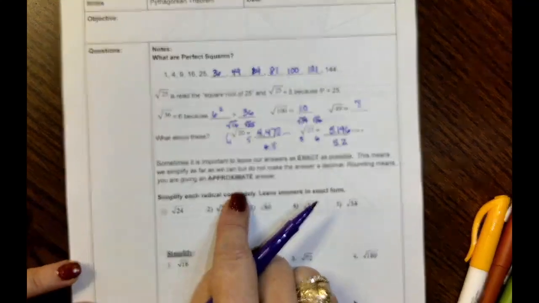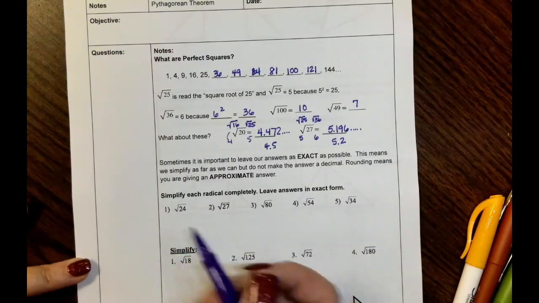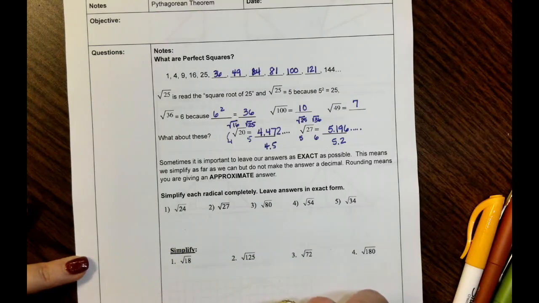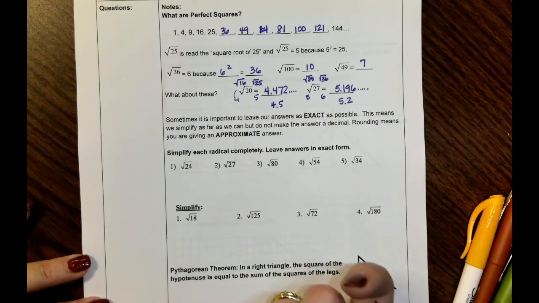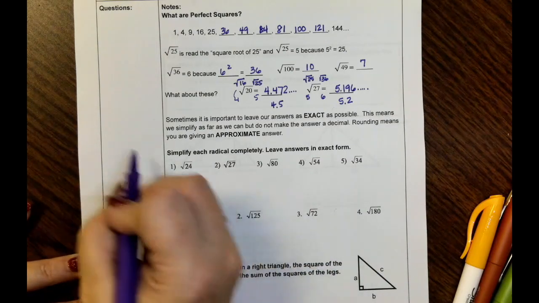So in order to do that, we're going to simplify the radical. There are two ways to do it. You can use perfect squares, or you can use factor trees. And I'll show you both ways. I personally prefer perfect squares. I think they're shorter, but I'll show you both ways.